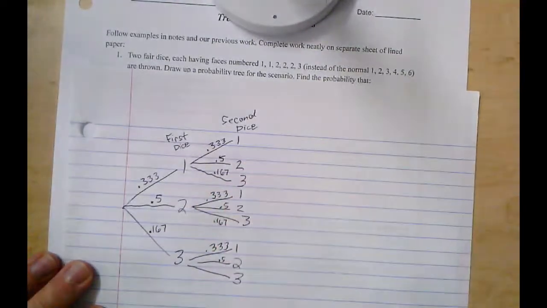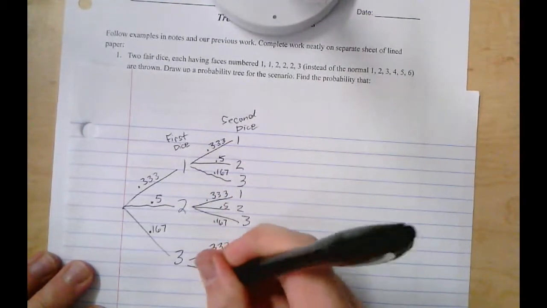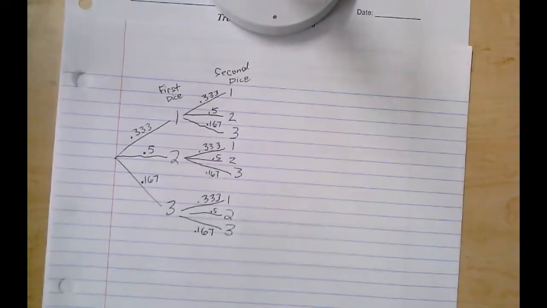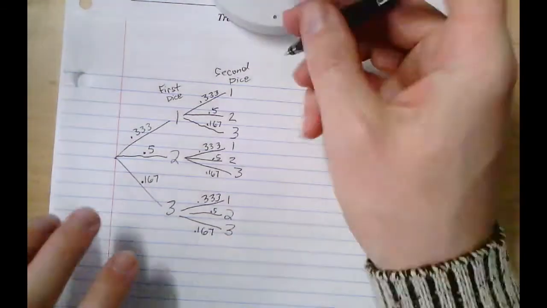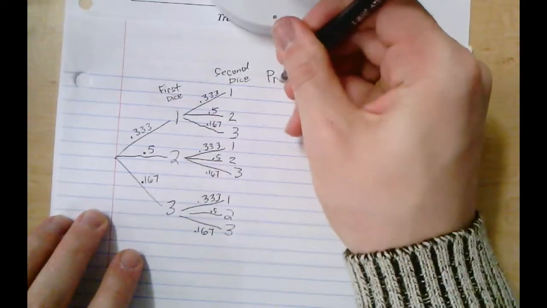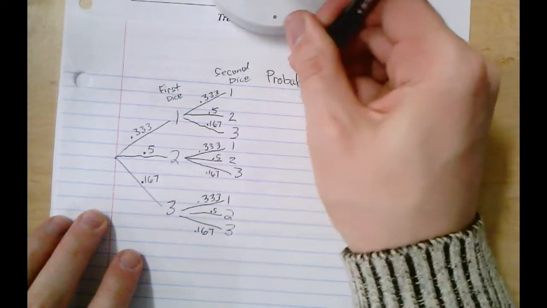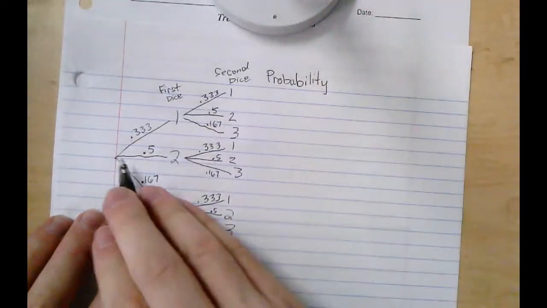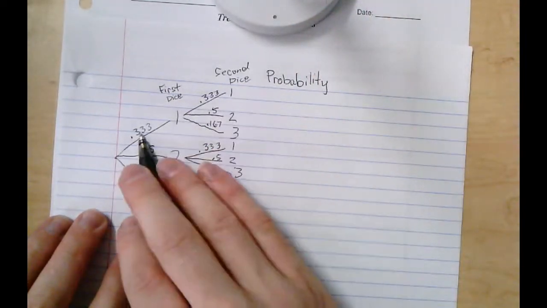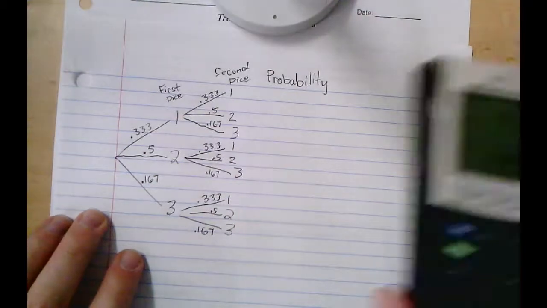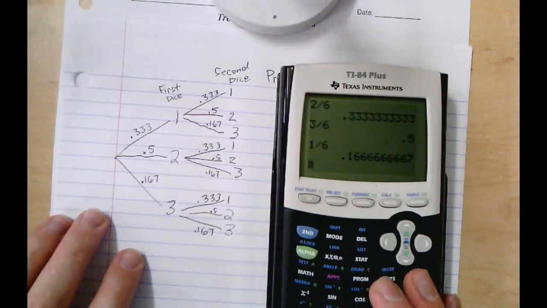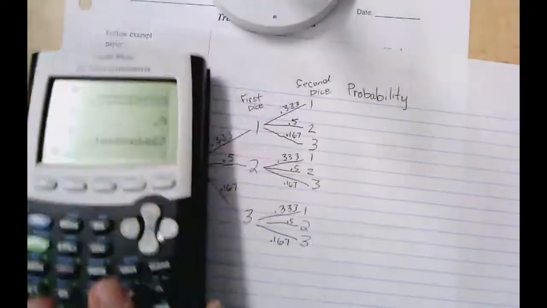0.167 and 0.167. Again, we're just labeling the branches with the probability of that individual event happening. All right. The next step is to find the probabilities of those different sets of events. So the probability of getting a 1 and then another 1, we multiply the corresponding branches. So we got 0.333 times 0.333. That's 0.333 squared.